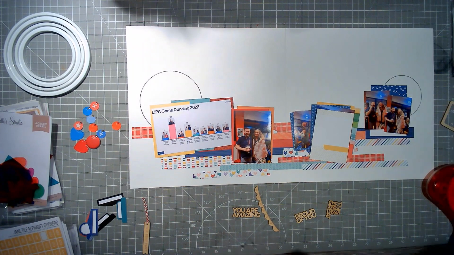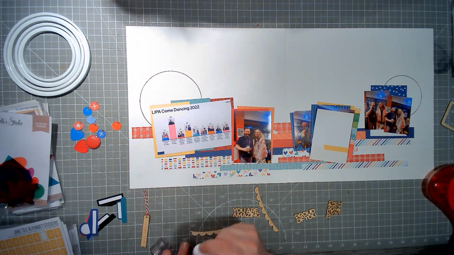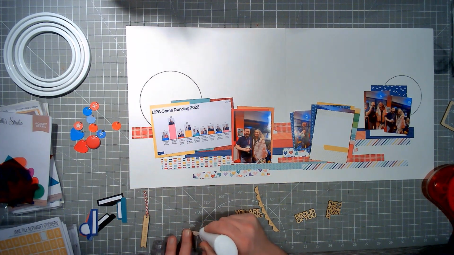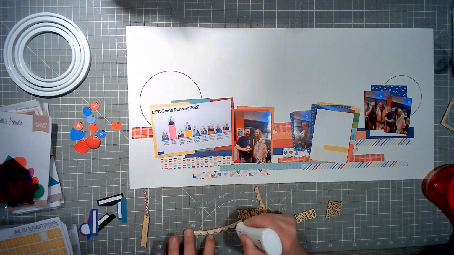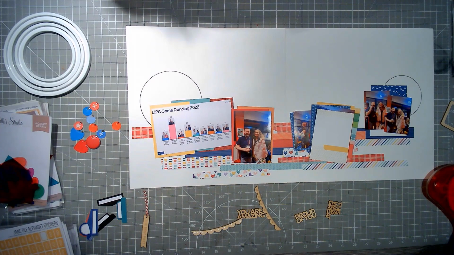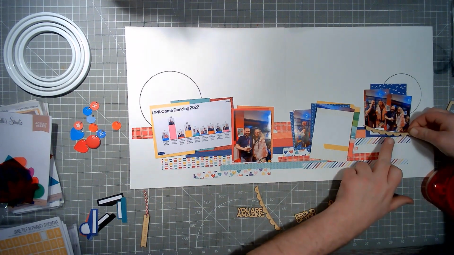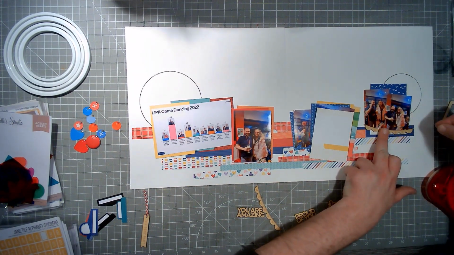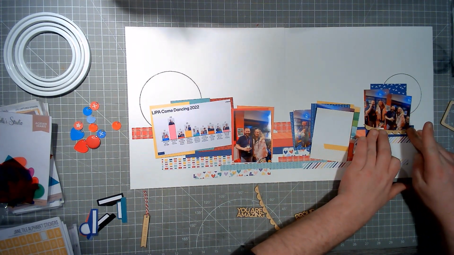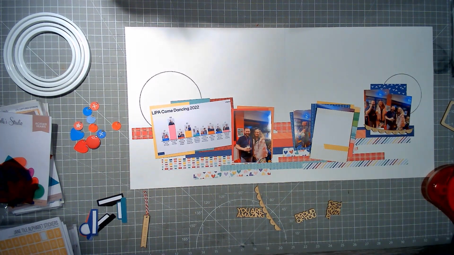But I am going to pop this little wood piece that says cheers. This is from the birthday banners selection from Elle's. Just going to pop a blob of glue on each of them, and I think we'll put it at the bottom of this cluster. Got glue all over my hand now, what's new? So that's going to go sort of there. Just get this glue off me, there we go.